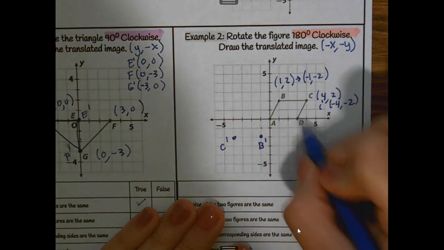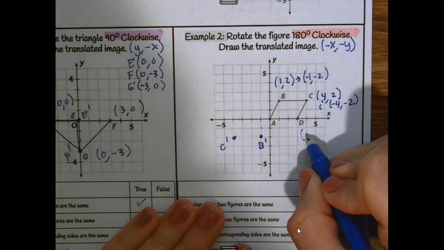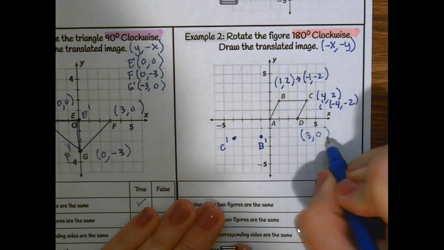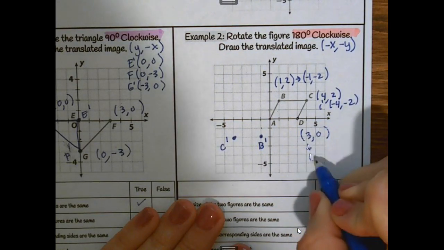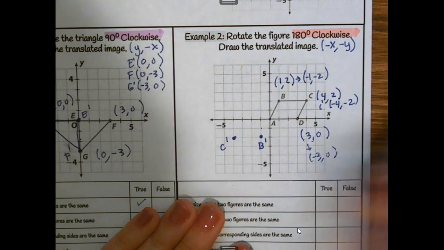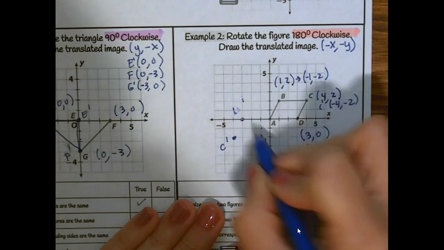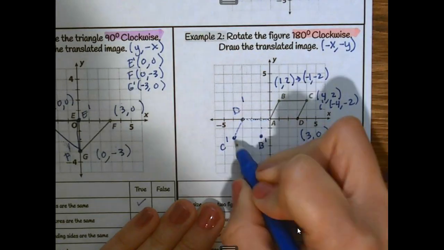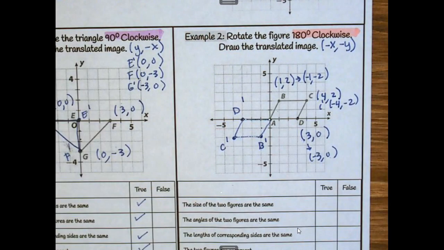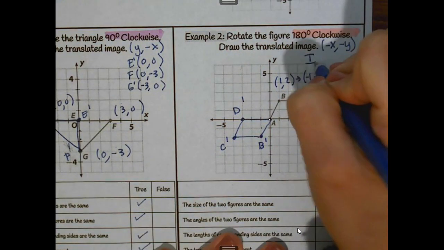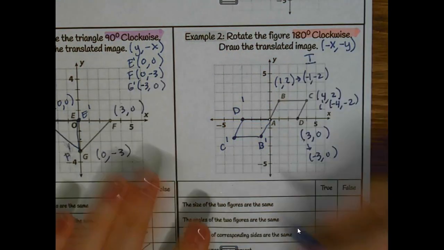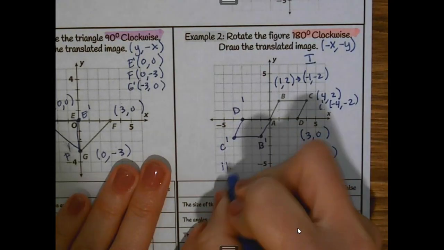So then D, we have 3 and 0. So the inverse of that would be negative 3 and 0. So 1, 2, 3, and 0. So there's my D prime. All right, so then there's your rotated figure. So it started out in quadrant 1. And then when we rotated it, it ended up in quadrant 3.